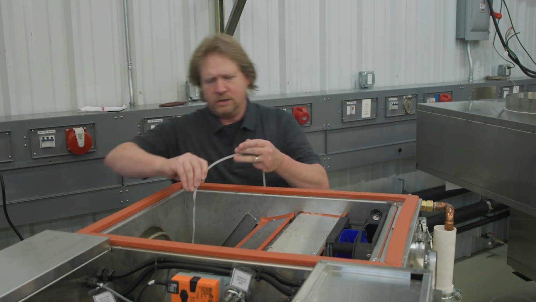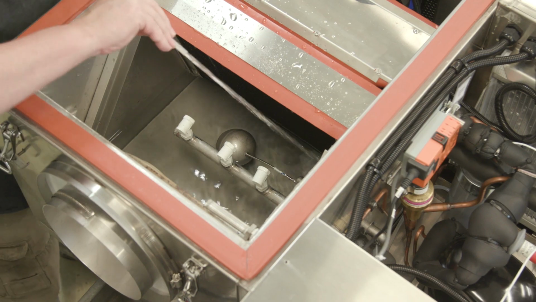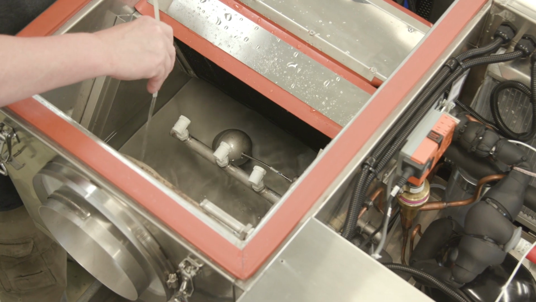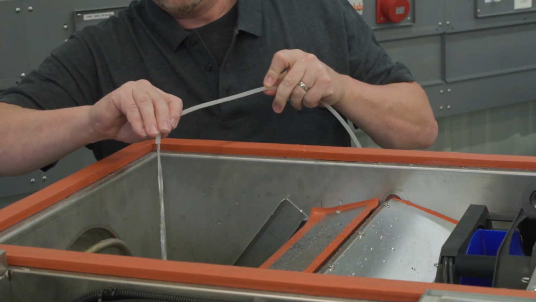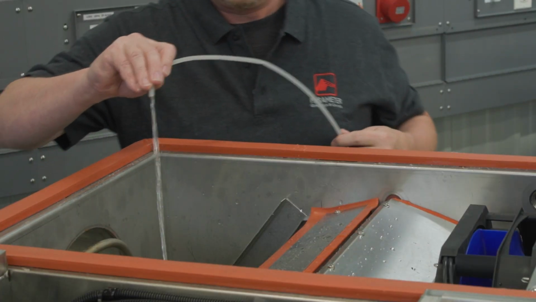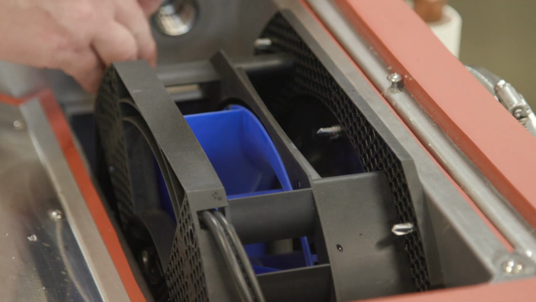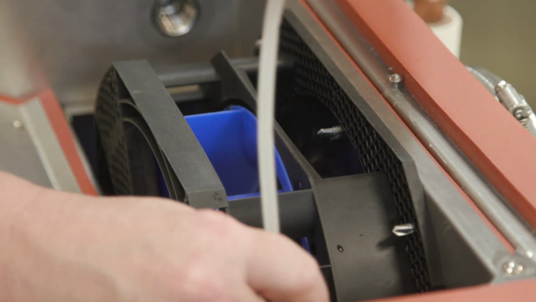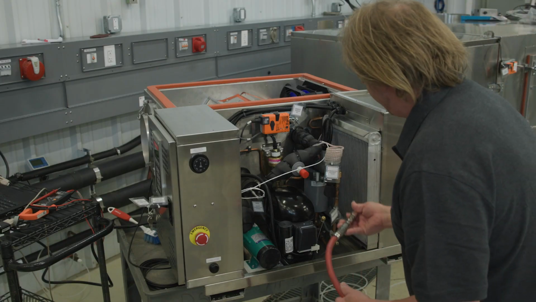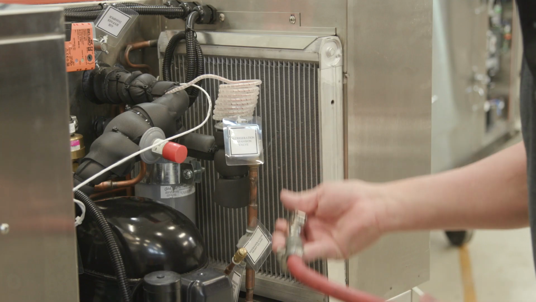Be sure to neutralize any acid used and rinse any cleaning solutions thoroughly. Flush the sump with fresh water. Clean the blower area as necessary. Clean the air-cooled condenser and mechanical area as necessary.